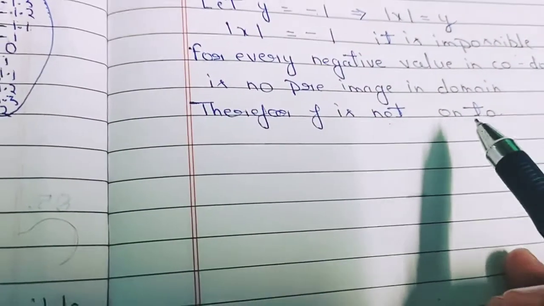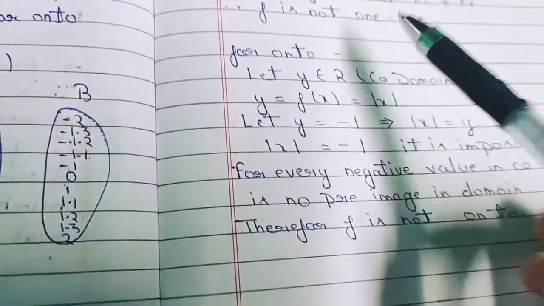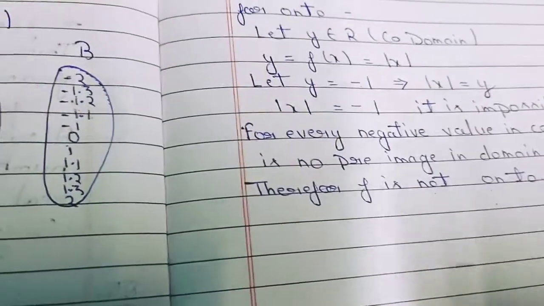Therefore, f is not onto. Hence, it is proved that f is not one-one and f is not an onto function. Thank you.